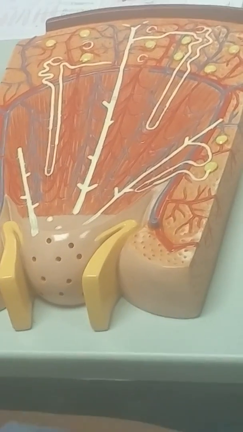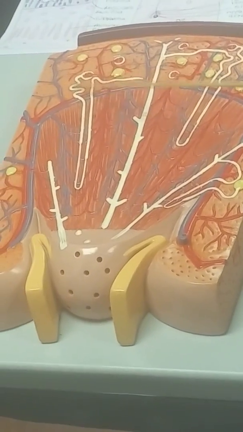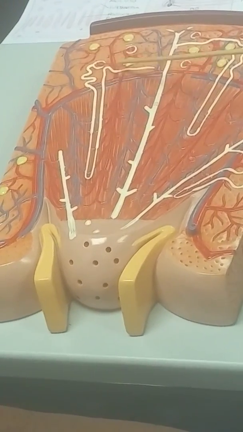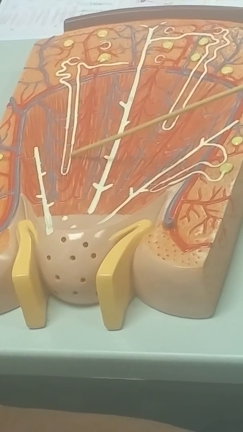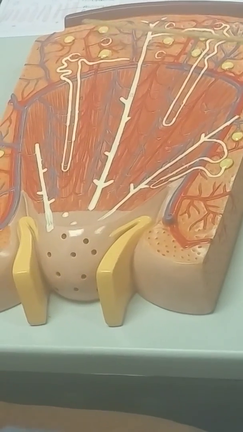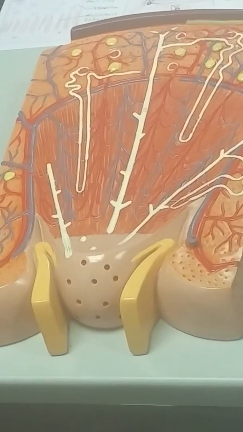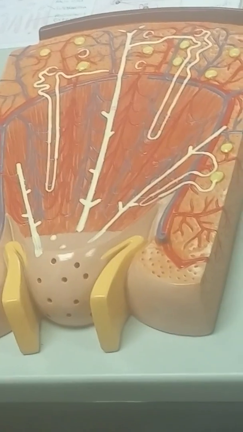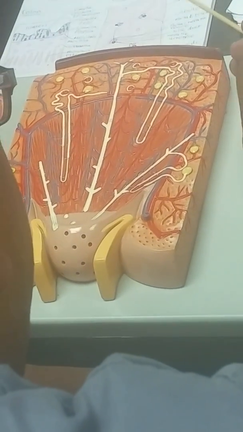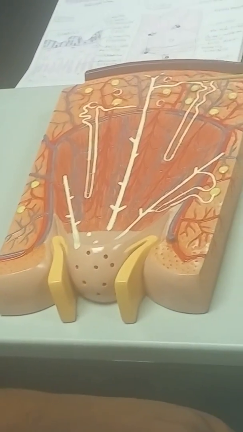Okay, so let's go over this now. Now, since this is very close, right, to this line here, I would like to call this nephron a juxtamedullary nephron. However, these that are further up, I would like to call them the cortical nephrons. So let's look at other structures that we find within the nephron themselves.